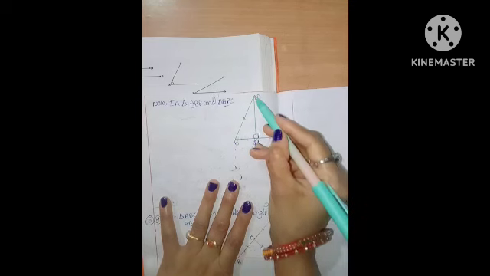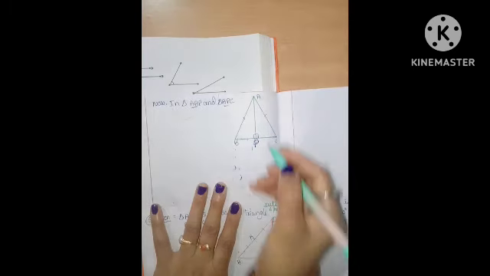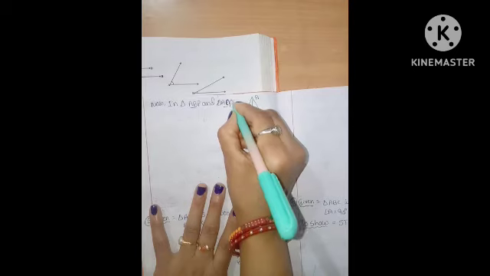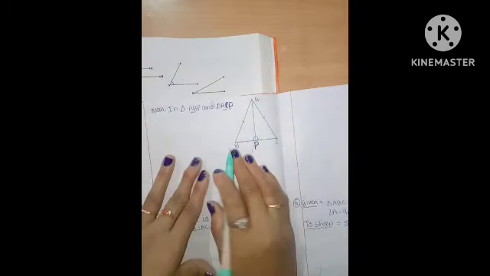Order is very important: ABP and ACP. It's the correct order. AB is equal to AC is given.